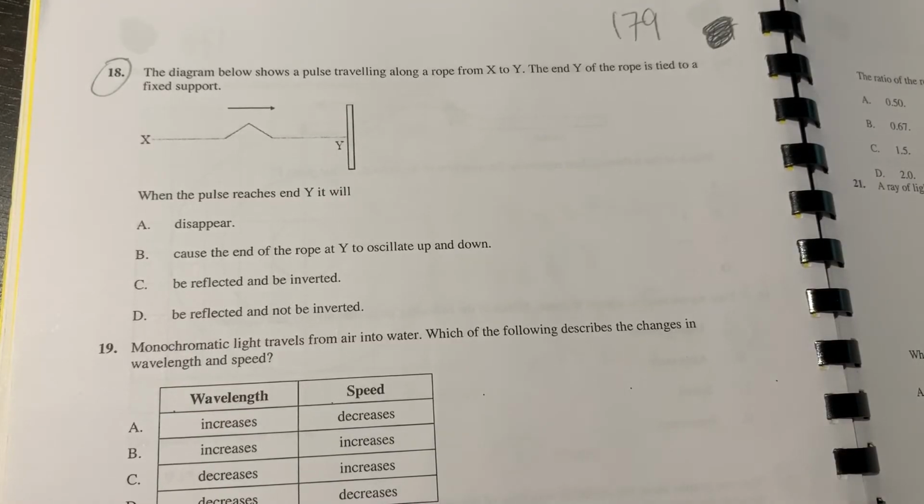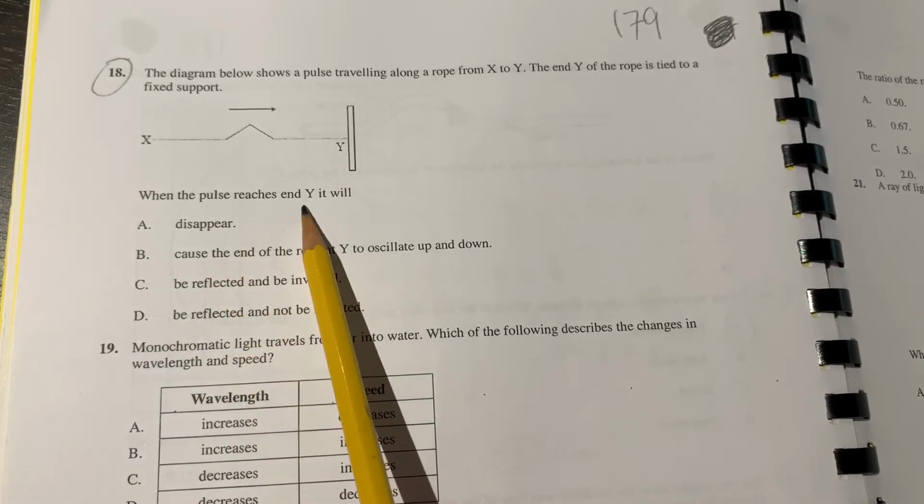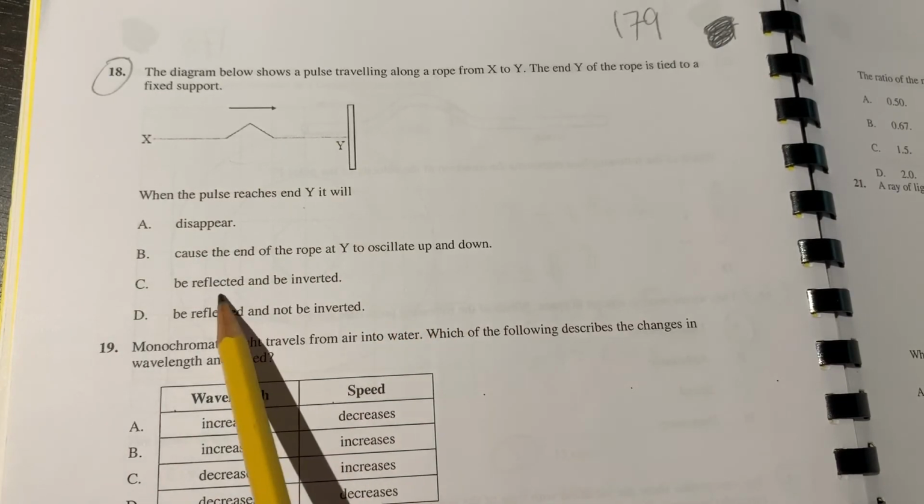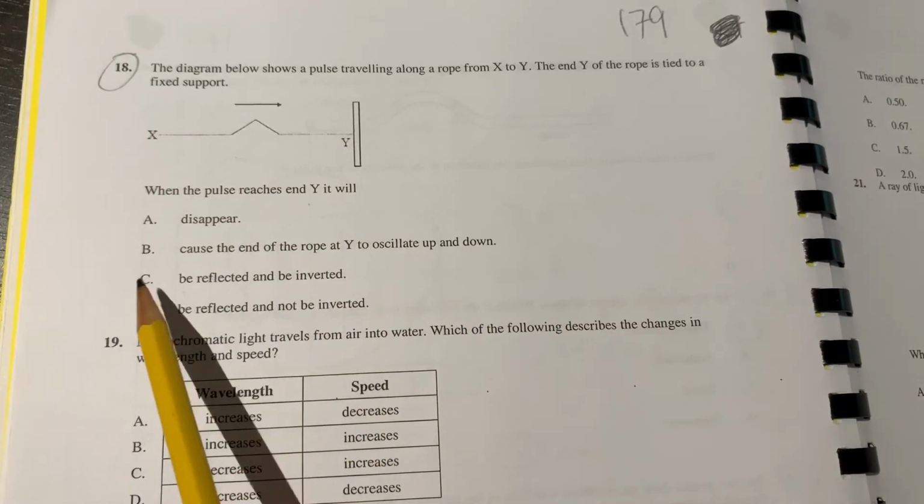Number 18 is another question about reflection from a fixed end. When the pulse reaches y, it will be inverted and move at the same speed. So it will be reflected and be inverted.